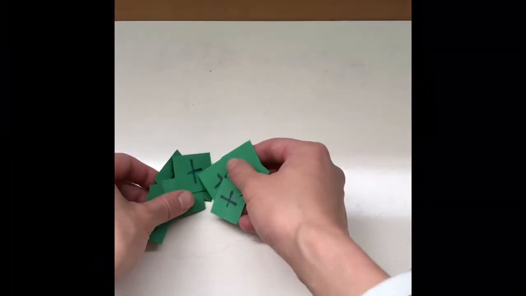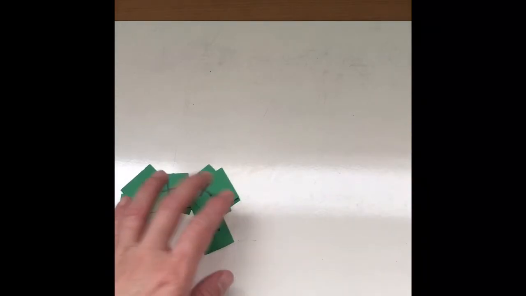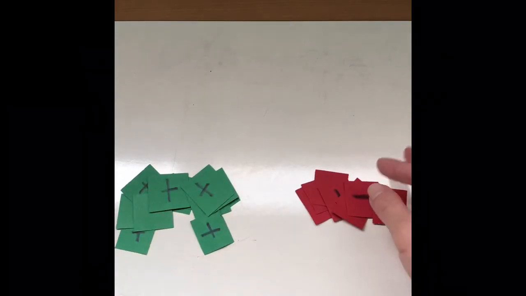So when I first introduce integers, I like to create what I call chips. As you can see, I have green for positive and red for negative. You can create these any way that you want. You can go to your local hardware store and buy little positive and negative chips and cut them out, but I don't have time for that.